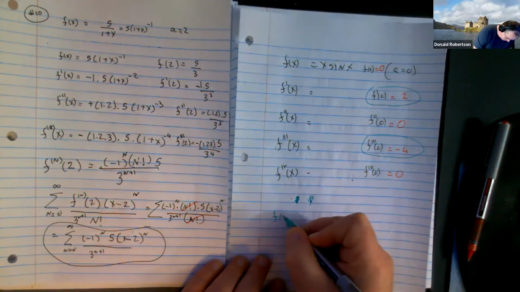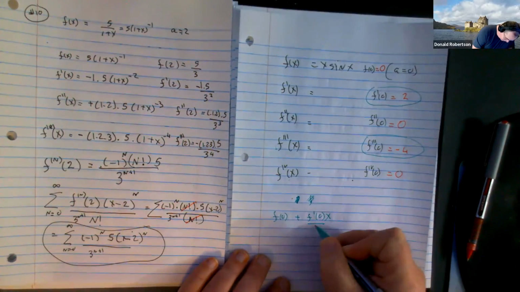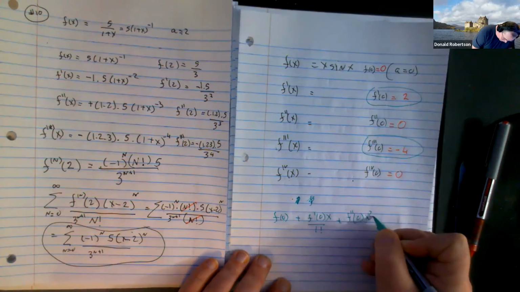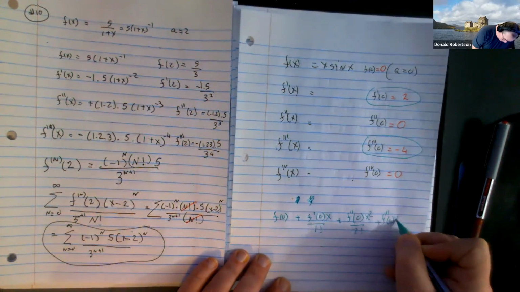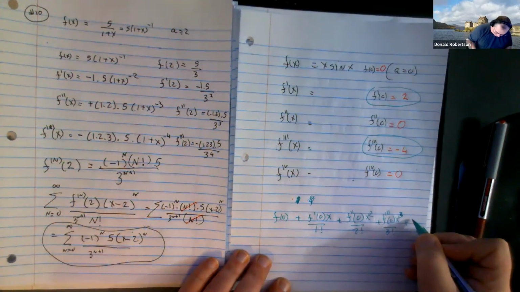F of 0, f dashed of 0, x over 1 factorial, second derivative 0, x squared over 2 factorial, third derivative at 0, x cubed over 3 factorial, and you could keep going, right, and so on.